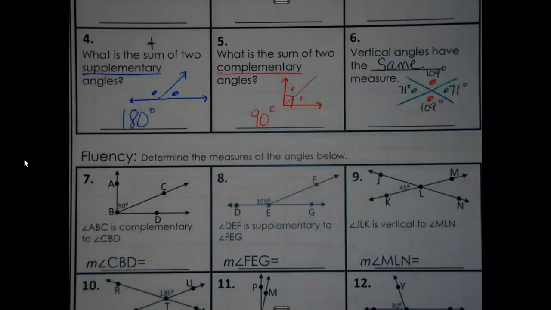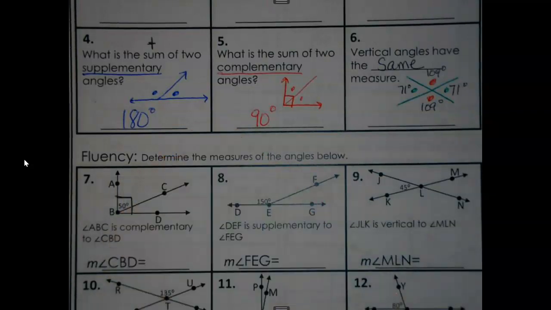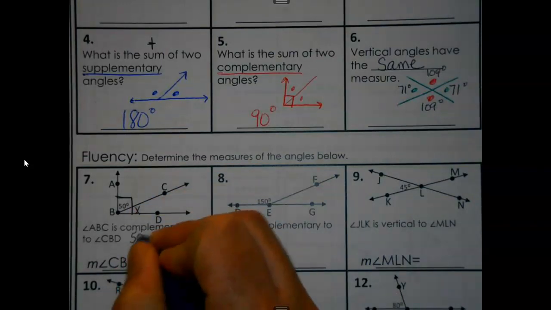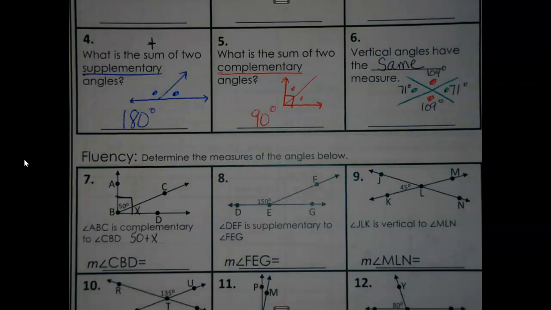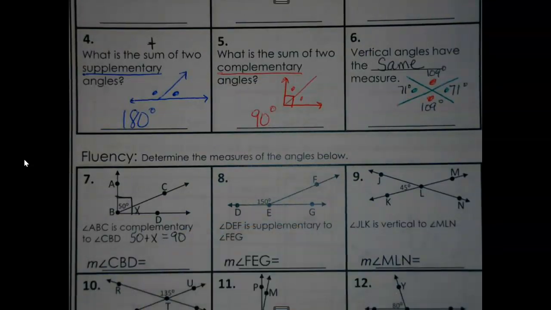ABC is complementary, which means these two angles form a right angle. They're 90 degrees total. We'll do a little equation here: if I add 50 and the mystery angle, I should get 90.